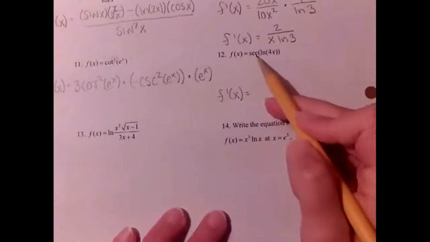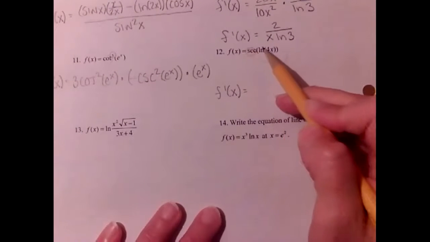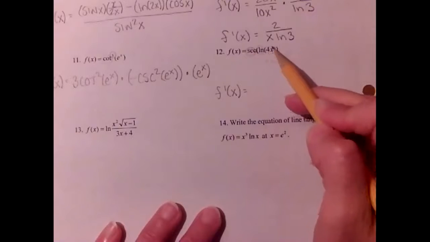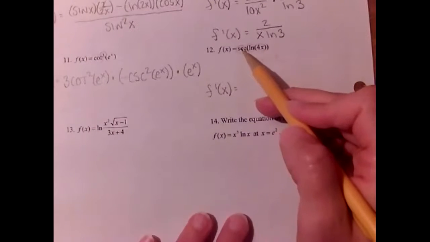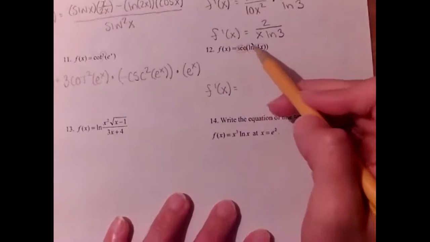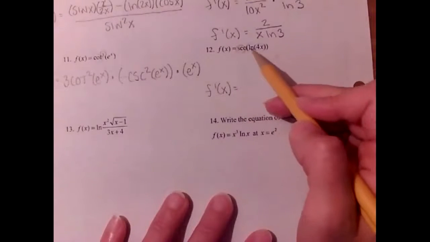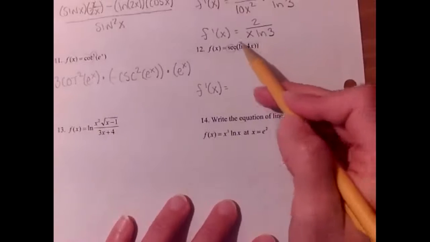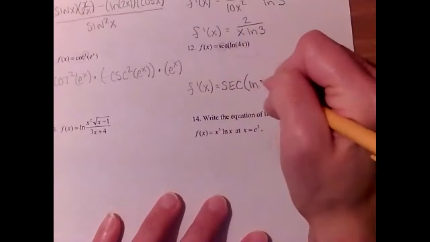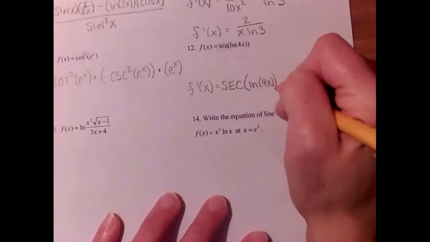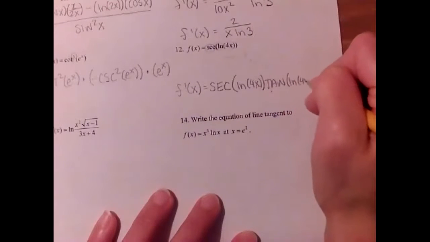This is another one that has 3 links in the chain. We're going to start with the most outside, which is secant, and then ln, and then 4x. So derivative of secant is secant tangent. It's going to be secant of all this stuff, tangent of all this stuff. All the guts of the problem has to stay the same. So it's secant of all of that, tangent of all of that.